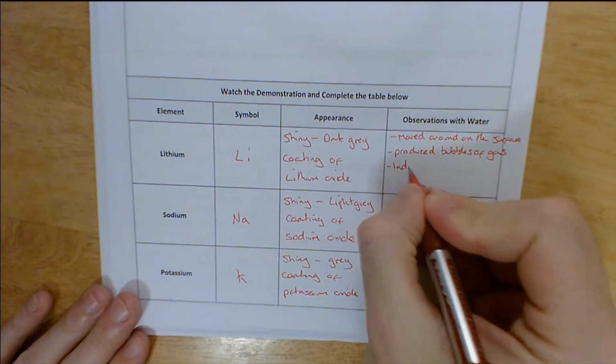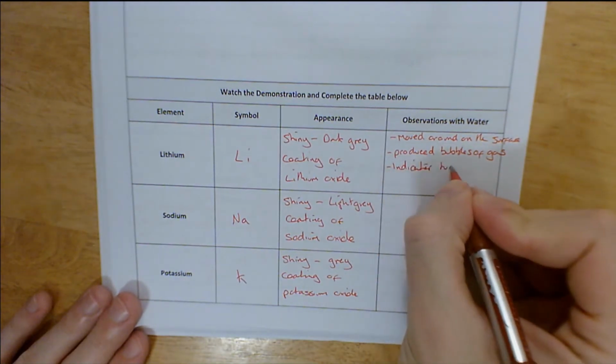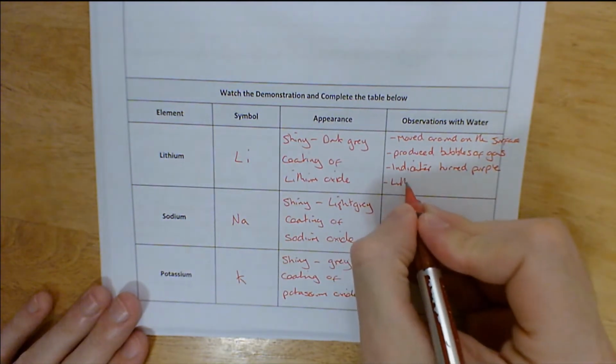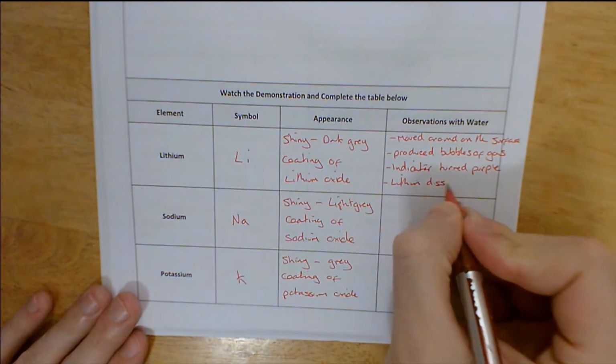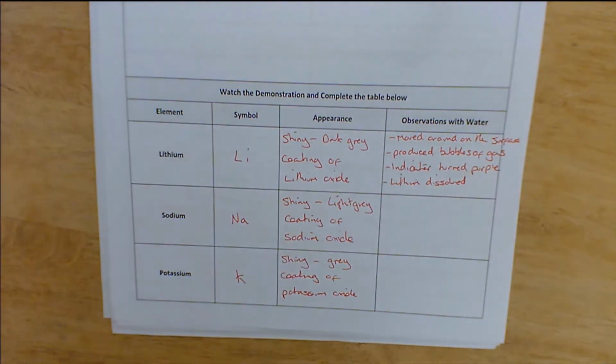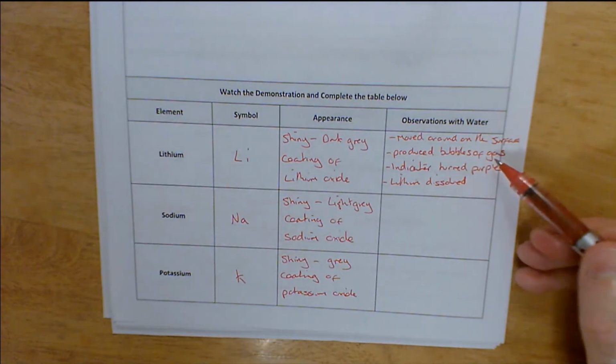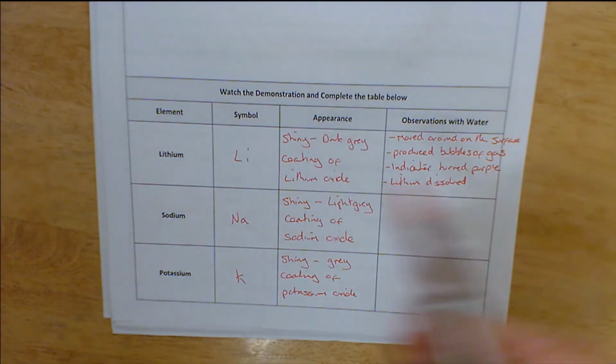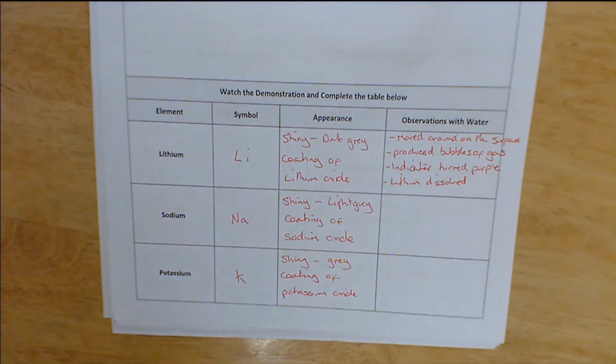The indicator turned purple, and the lithium dissolved. So the reason we got the bubbles of gas being produced was because we had hydrogen gas being produced, and the reason the indicator turned purple is because when lithium reacts with water, it forms lithium hydroxide, and hydroxide ions are alkali ions. So metal hydroxides are alkaline, which is why the indicator turned purple, which is why the alkali metals are called alkali metals, because they form alkali compounds.